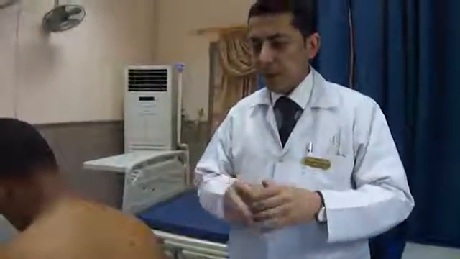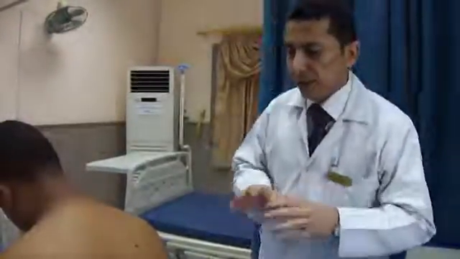Really we have 3 steps in the palpation. First of all tenderness, and then vocal fremitus, and then chest expansion. First of all I should ask the patient about an area of pain.